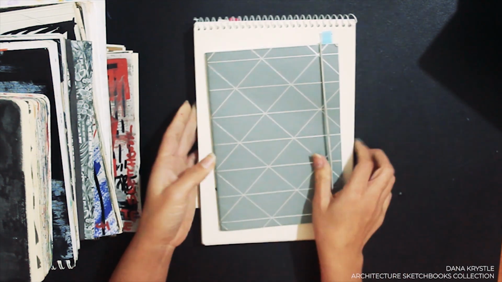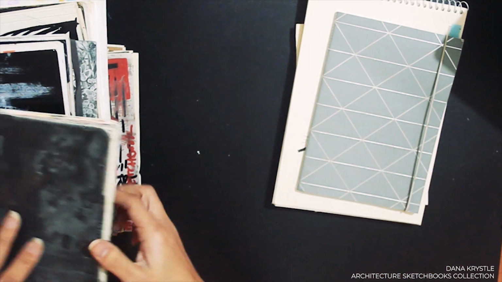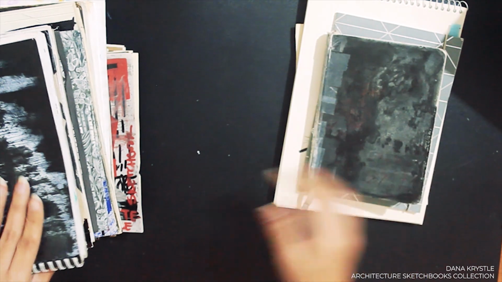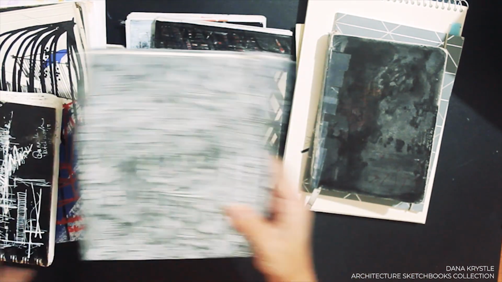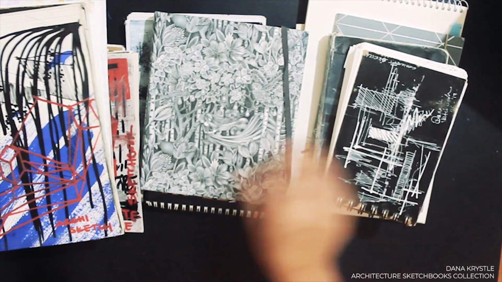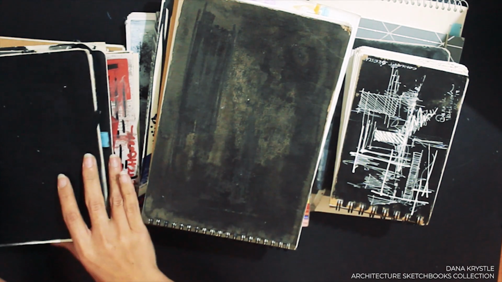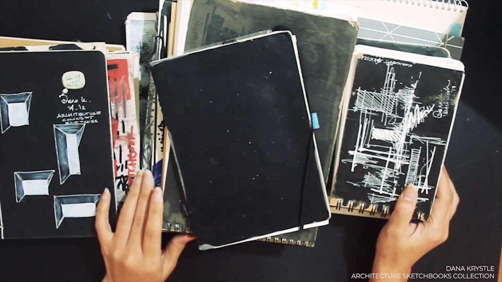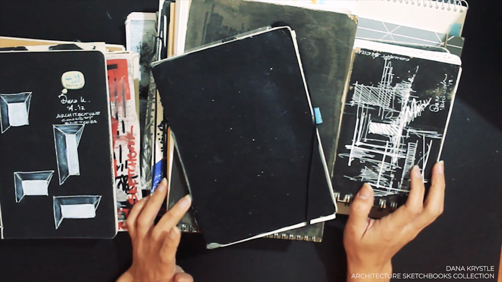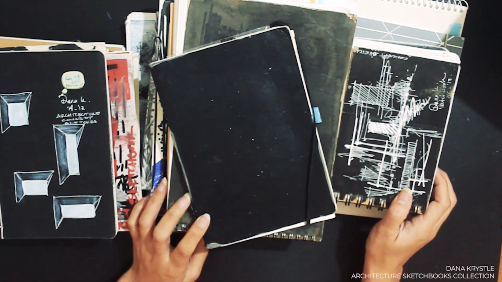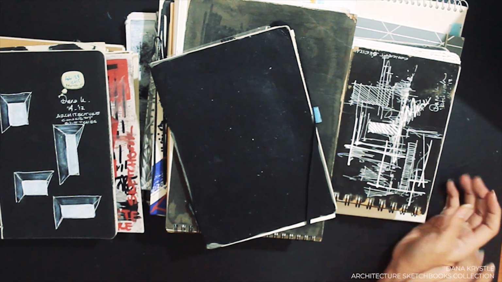I wanted to have a chit chat about all the sketchbooks that I have. You have to understand that architecture is a lot of work, and especially when it comes to sketches, sketchbooks, designs, it's really just a lot of thinking, a lot of concepts, a lot of ideas. We tend to write a lot and we tend to sketch a lot, and it's just part of what we do, I guess.